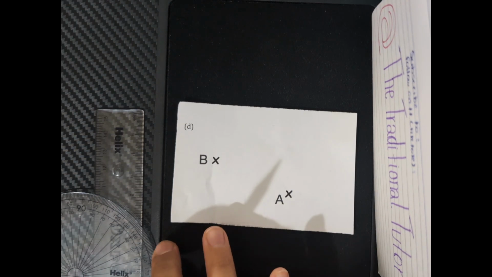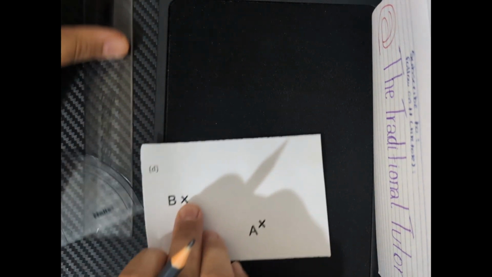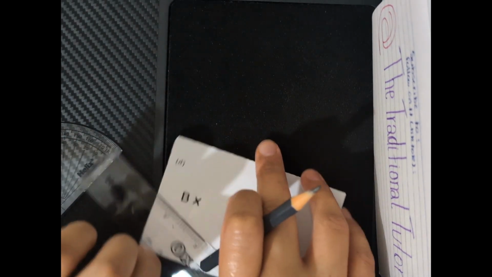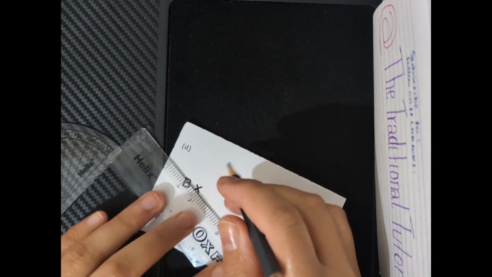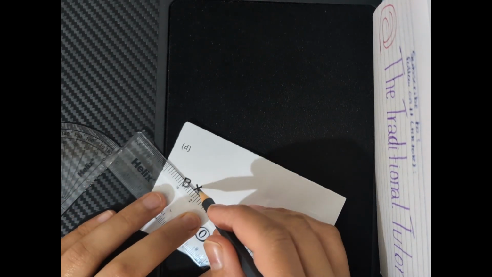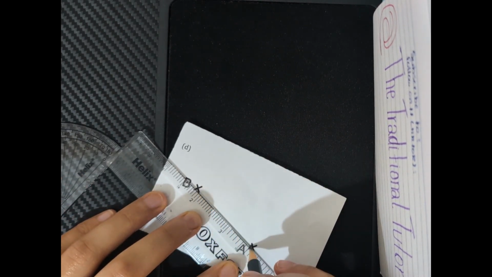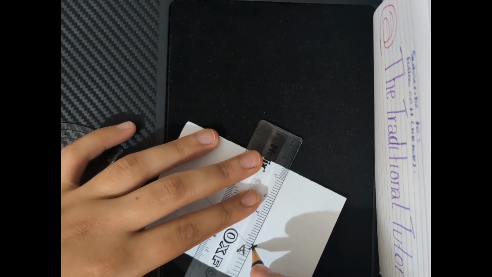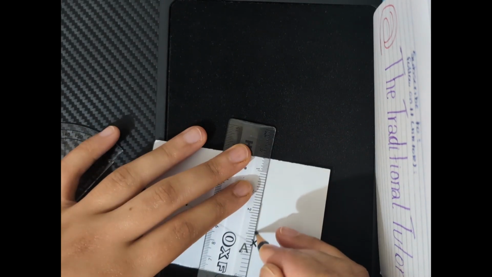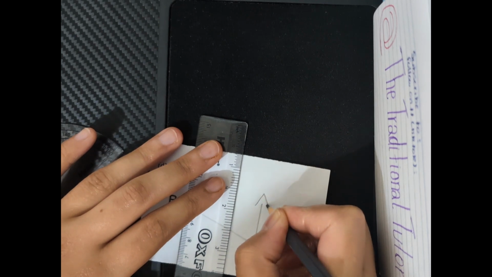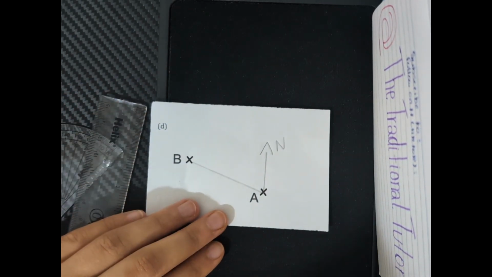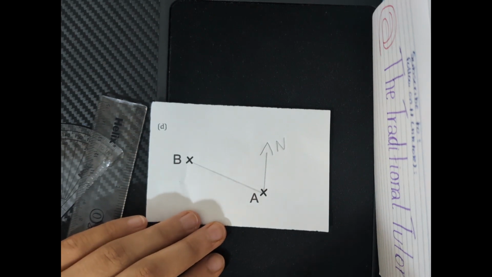I'm going to have another go at this question. This is slightly different. It's still that we're measuring the bearing of B from A, so I'm going to connect my 2 dots here as follows. I'm going to draw my north line from A. I'll show you why it's different, or some of you might be able to spot it straight away. A hint is that it's related to the 3 rules that we've been mentioning.